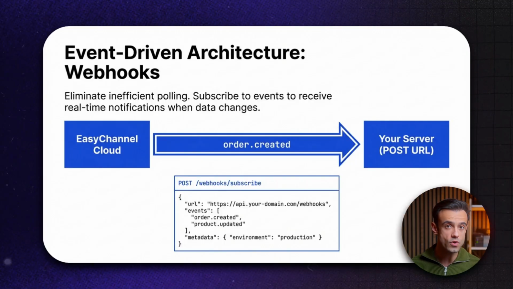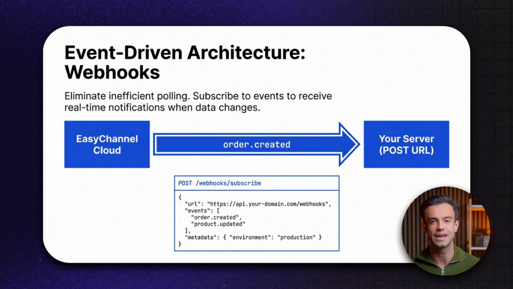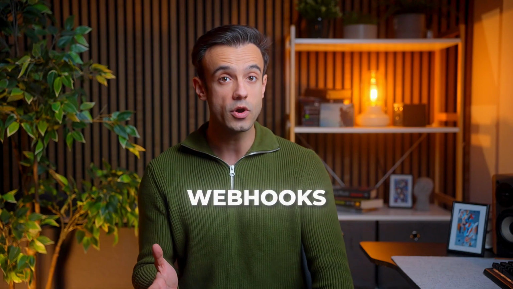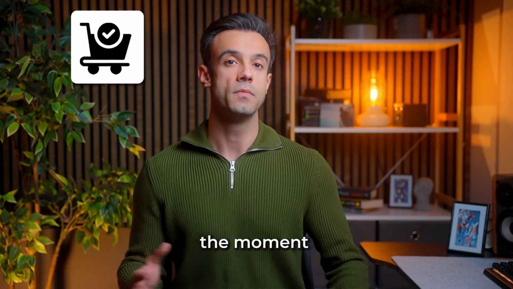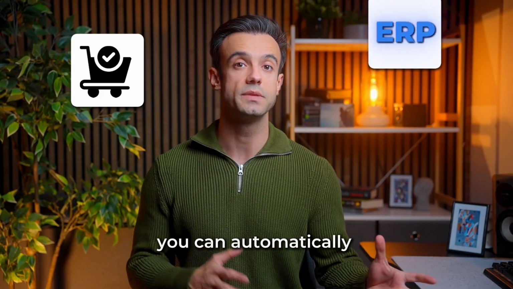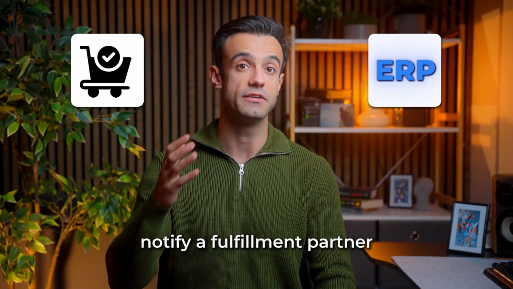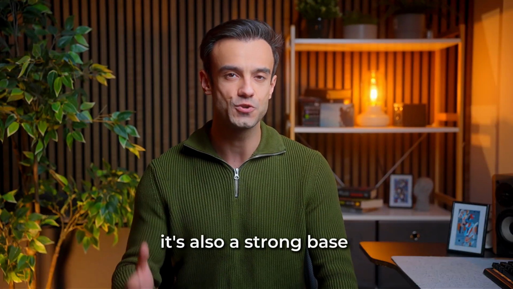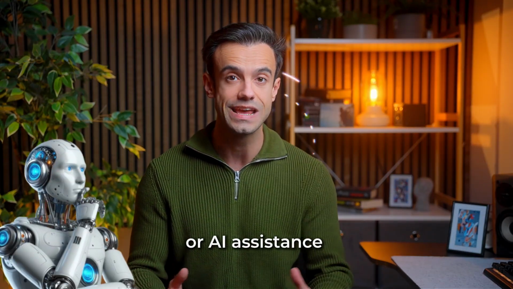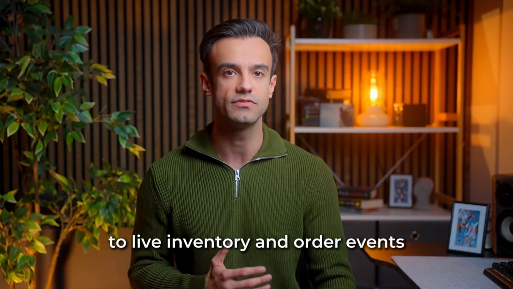For order workflows, don't rely on polling. Use webhooks to get real-time events like order.created by calling POST /webhooks/subscribe. That means the moment an order happens, you can automatically push it to your ERP, notify a fulfillment partner, trigger an internal Slack alert, or kick off a returns workflow. It's also a strong base for agentic commerce, where automation or AI assistants can react instantly to live inventory and order events.